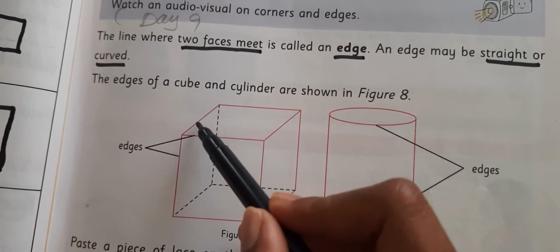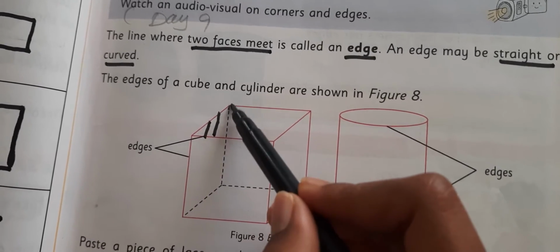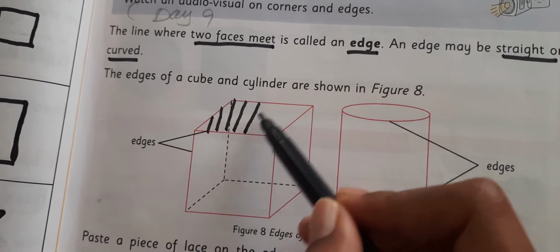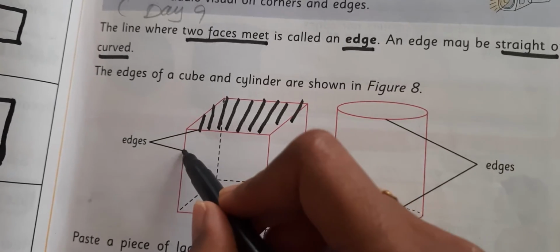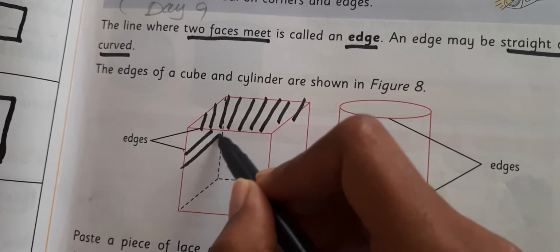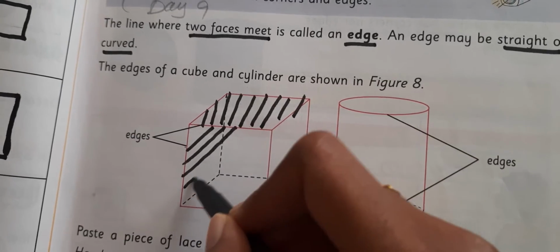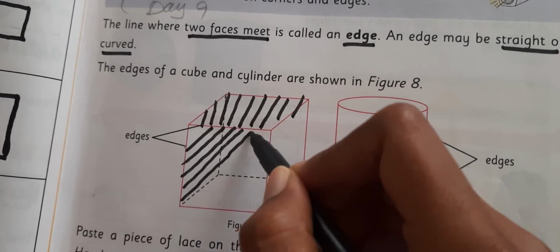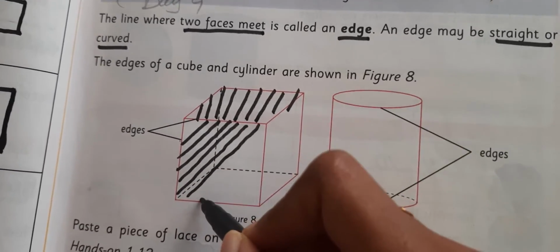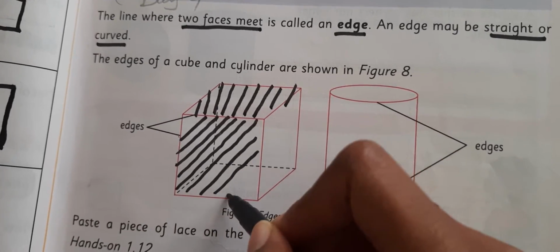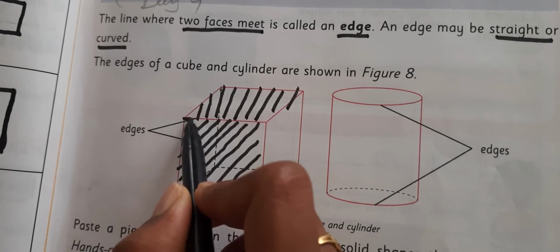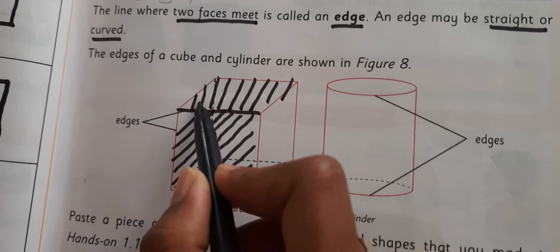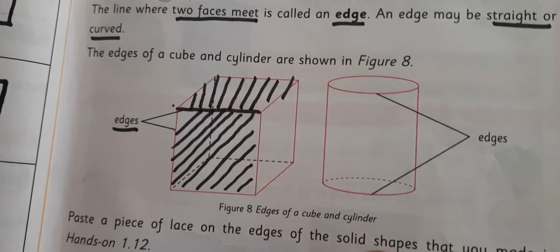See the two faces: this is a flat face, and another flat face. The two faces meet at one line. That line we call an edge.